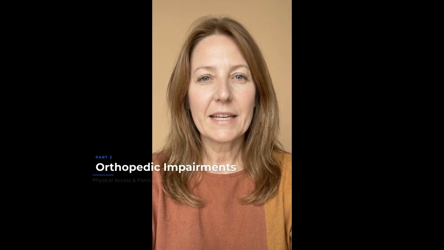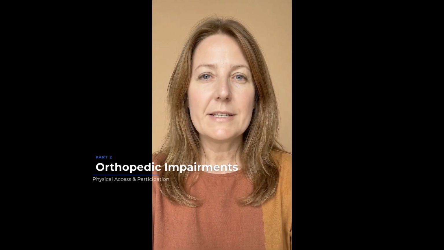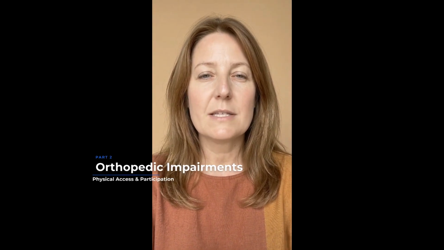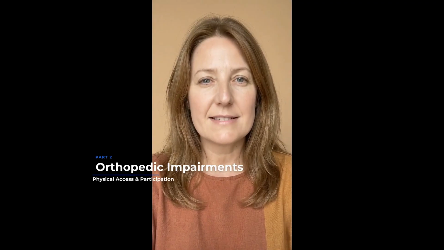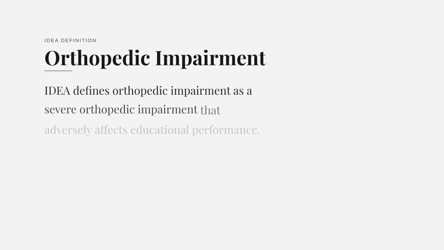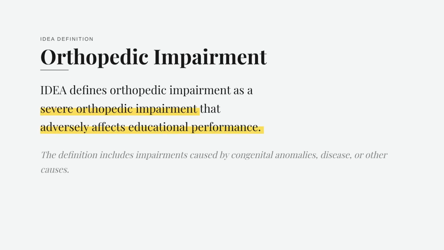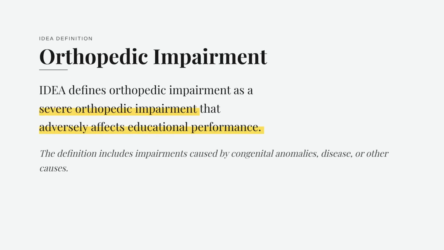Part 2. Orthopedic impairments. Orthopedic impairment is a low-incidence IDEA category, but it is extremely important for educators because it pushes us to think carefully about physical access and participation. IDEA defines orthopedic impairment as a severe orthopedic impairment that adversely affects educational performance. The definition includes impairments caused by congenital anomalies, disease, or other causes, such as cerebral palsy, amputations, fractures, burns that cause contractures, spinal cord injuries, or other conditions that affect movement, posture, coordination, or physical functioning.